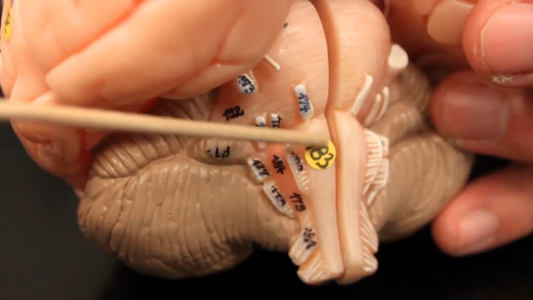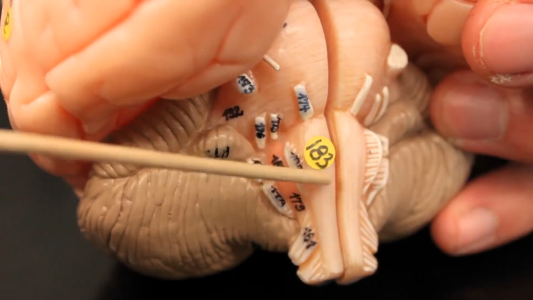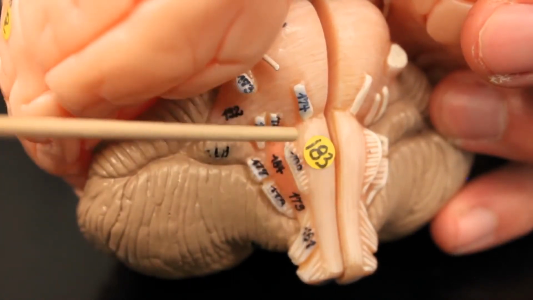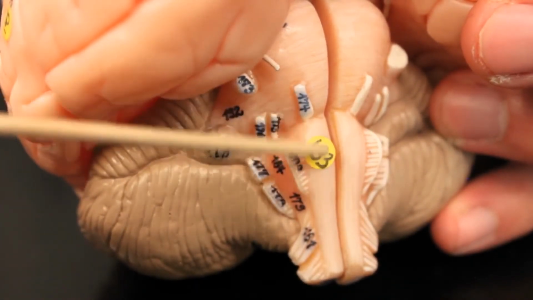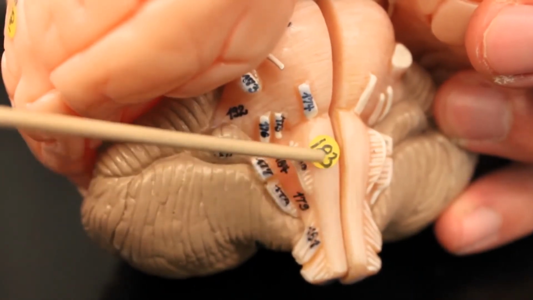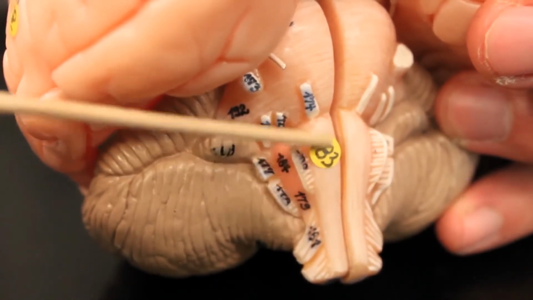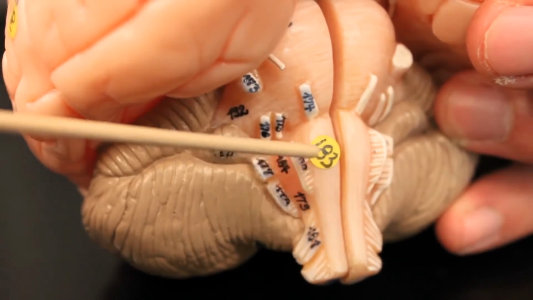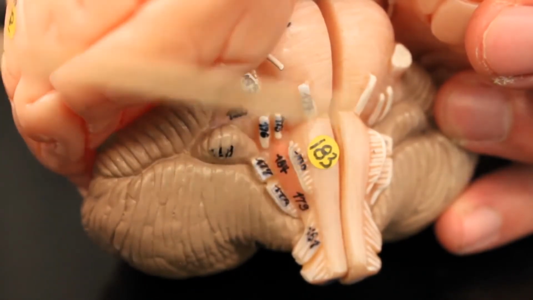All right, guys, so if we look here, I have 183 right there. This is the pyramids of the medulla oblongata, and that's where the descending motor fibers actually decussate, or cross, right there. Okay, so the pyramids are due to the decussation, or just crossing, of the descending motor pathways.